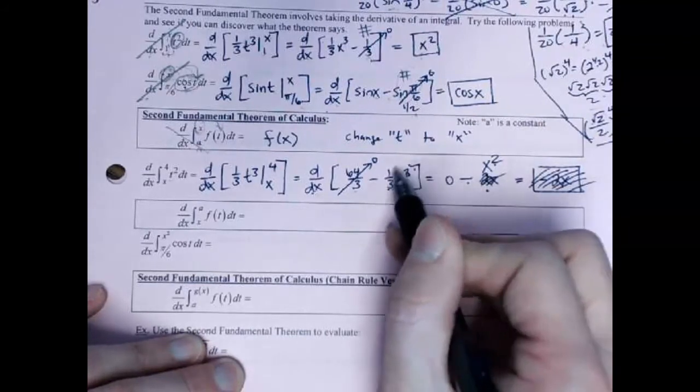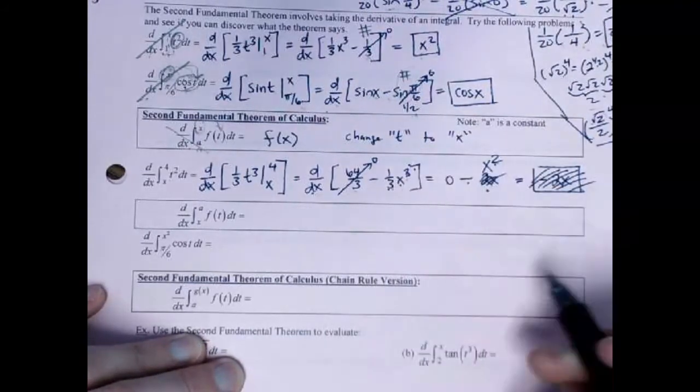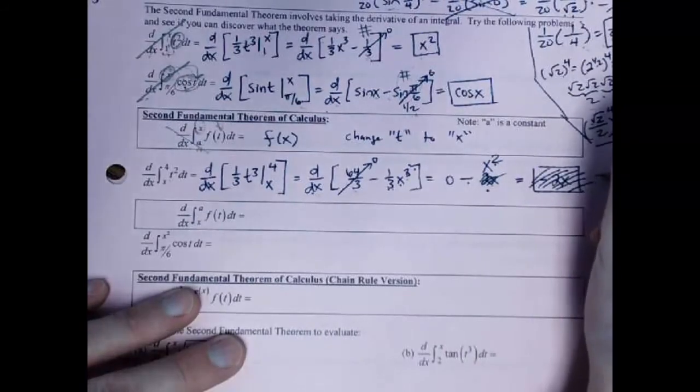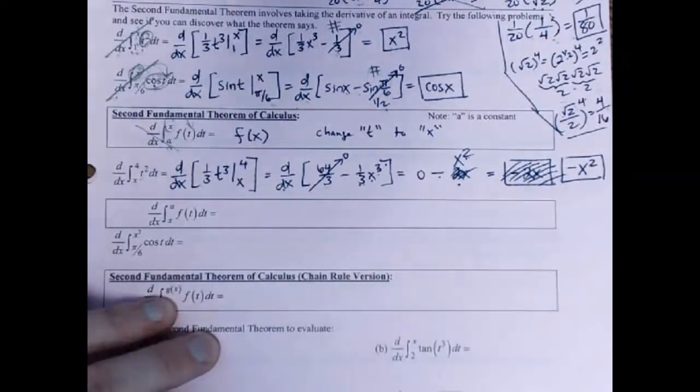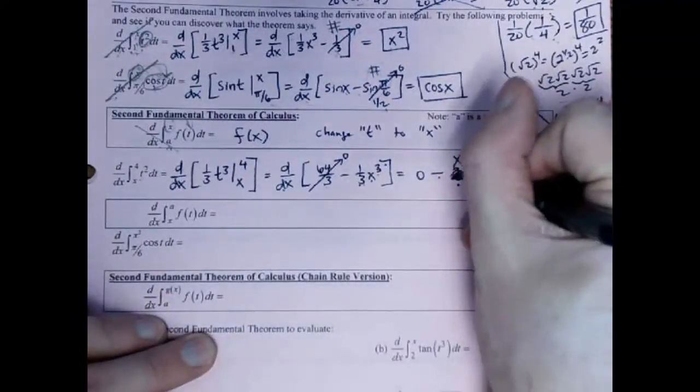That 3 would multiply to the front, cancel the numbers. 3 minus 1 is 2. So then this answer would end up being negative x squared. I'm glad I caught it. I tried to do too many derivatives in my head, right? Don't do that. That's silly.